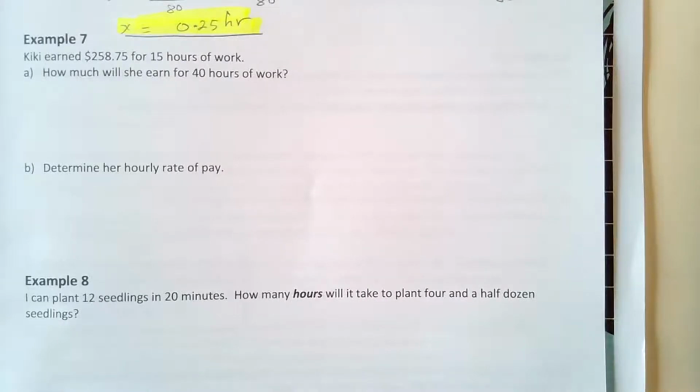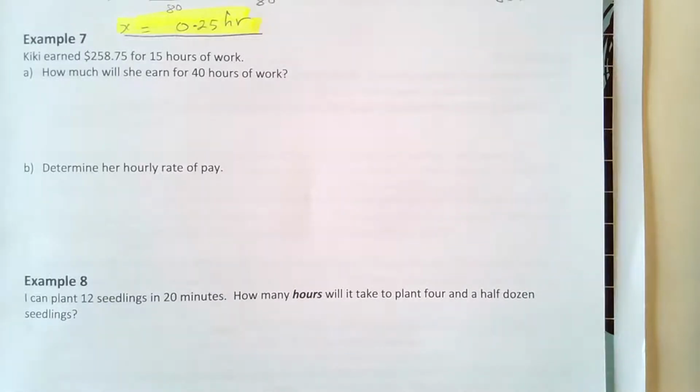Let's look at example 7. Kiki earns $258.75 for 15 hours of work. How much will she earn for 40 hours of work?